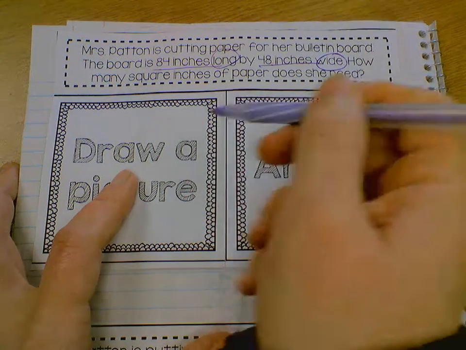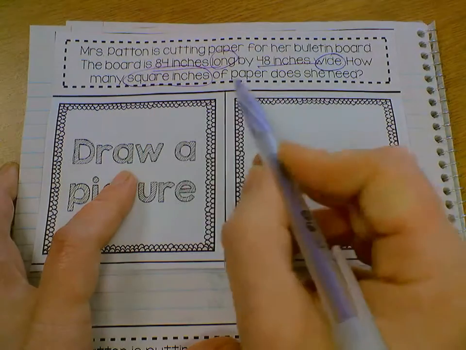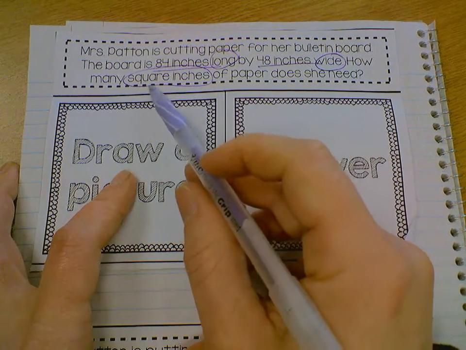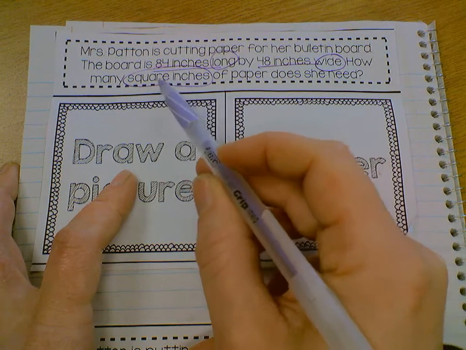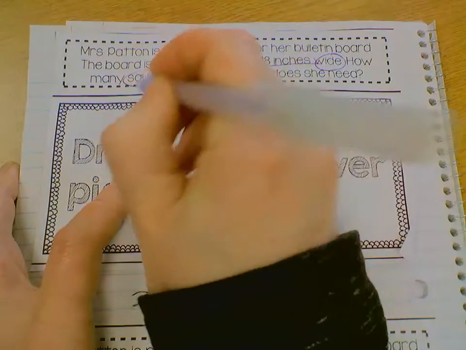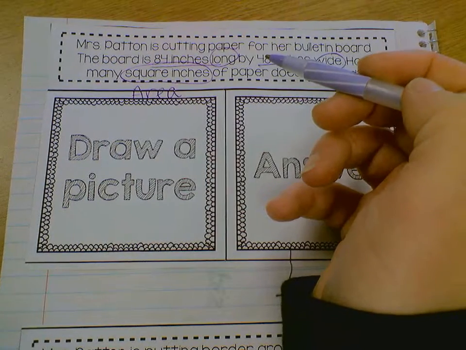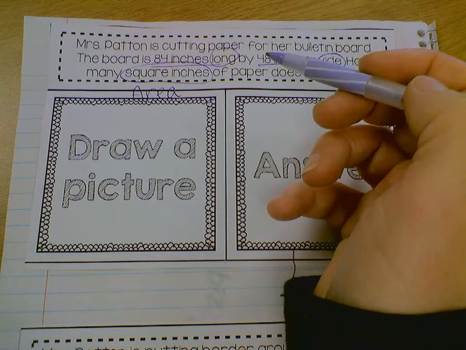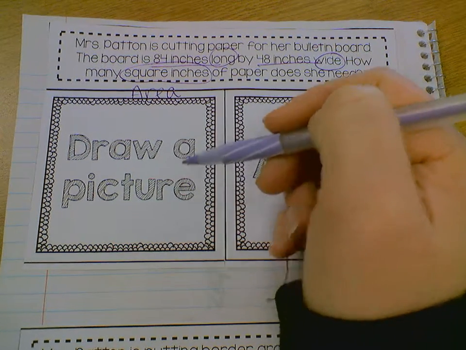Then it says how many square inches of paper does she need? The word square in front of the measurement of inches tells us that we are doing area, since we use the word square inside of our answer for area. Okay, all right, so first I'm going to draw a picture to visualize what is happening here.